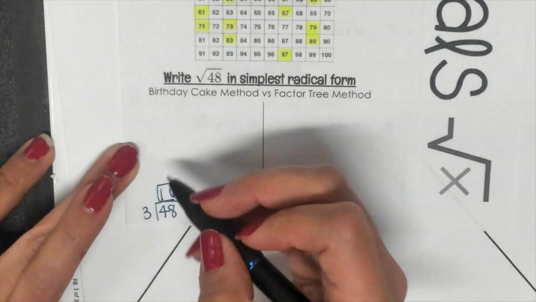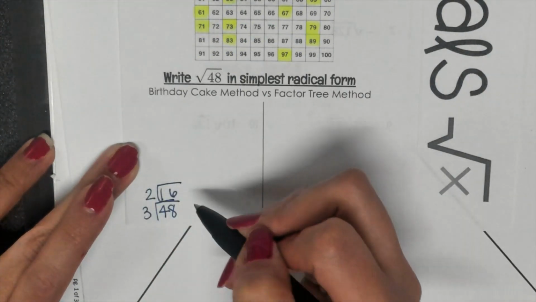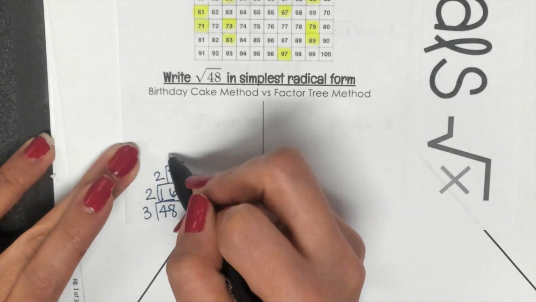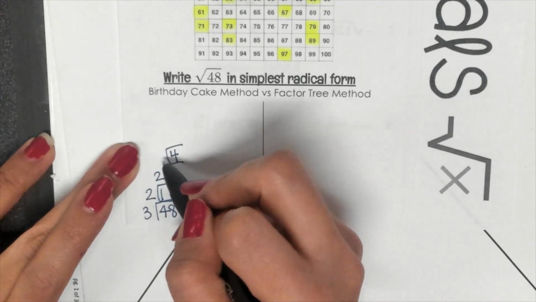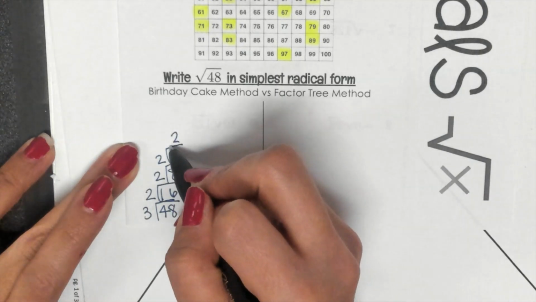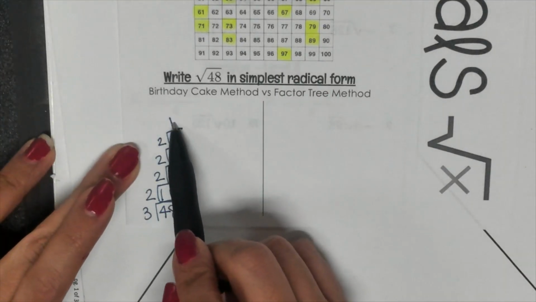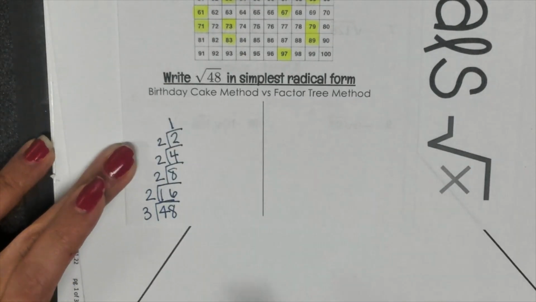And then into that one, we know 2 goes into 16, 8 times. And then we know 2 goes into 8, 4 times. And we know 2 goes into 4, 2 times. And 2 goes into 2 1 time, which gives you a little candle at the top of your birthday cake. So happy birthday to you.